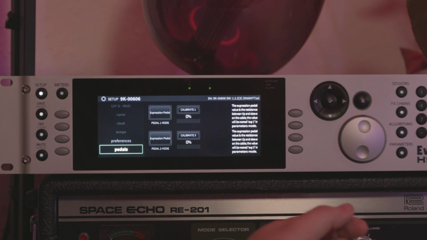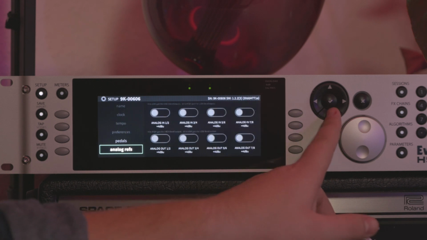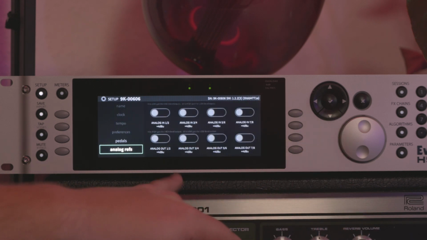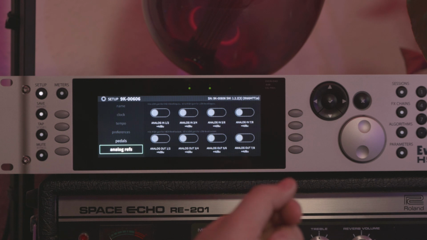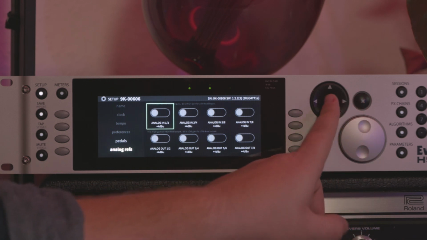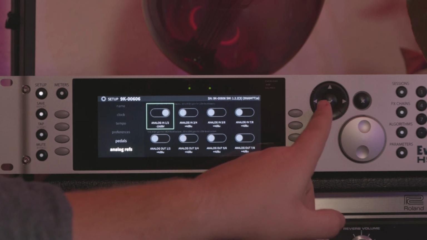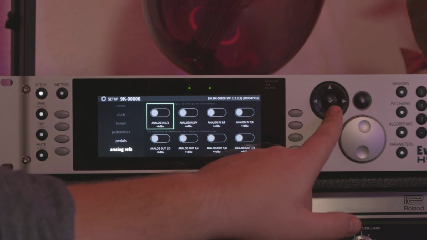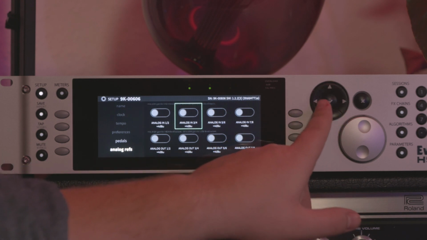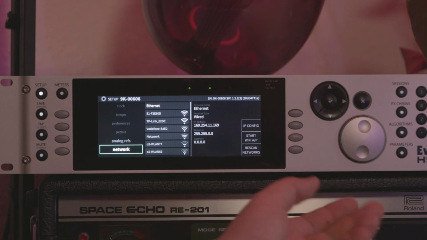And the next is for the pedals. So you have two pedal inputs and you can calibrate them here in the menu. And now we are at the stage for the analog reference levels for the inputs and outputs. You can choose either to have them at +4 dBu or -10 dBV for each of the stereo ins and outs. And then we are at the network settings.